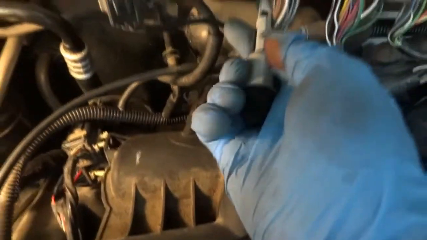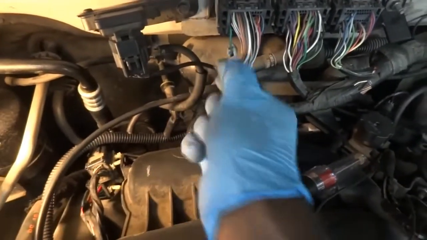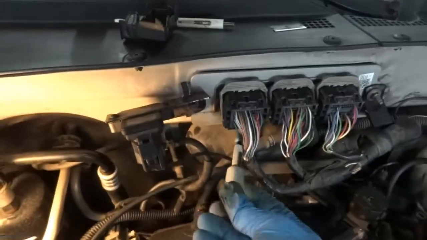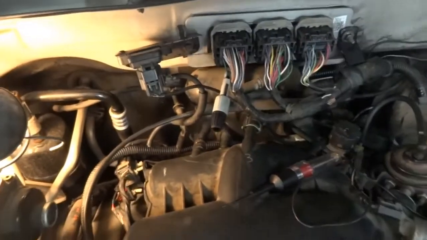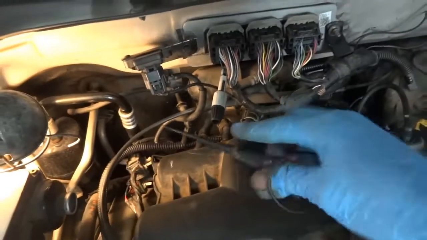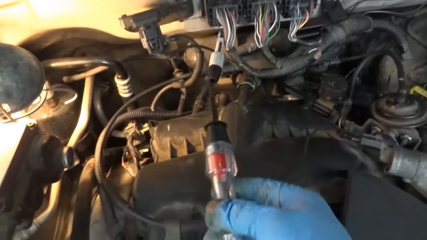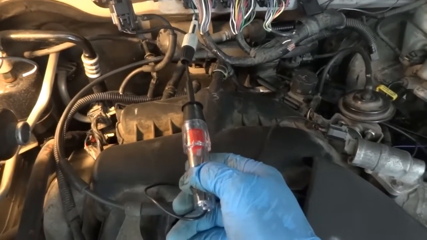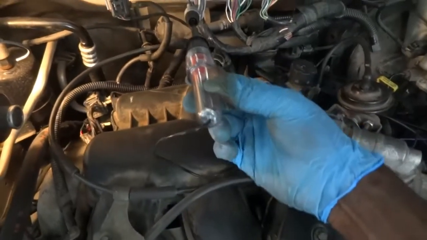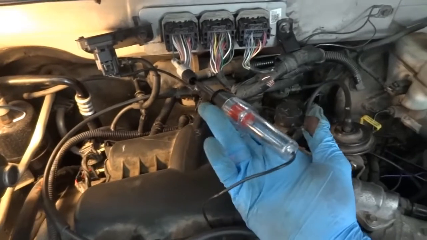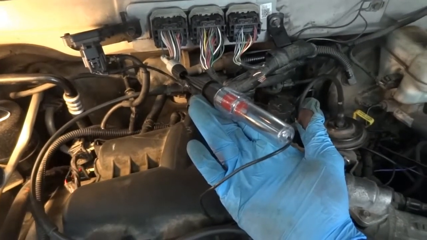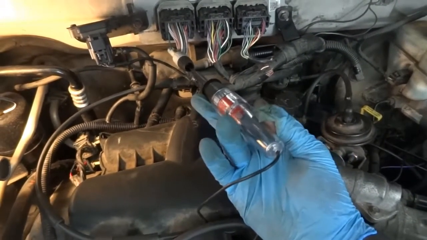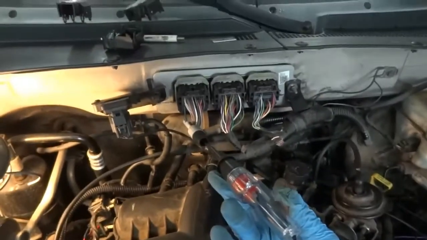So I'm going to back probe this here at the computer now, and we should have control coming out of the computer. So I still have my test light connected to battery positive. And let's back probe it. And right there, nothing happens. So we don't have any flickering on the test light. So there's no control coming out of the computer box.